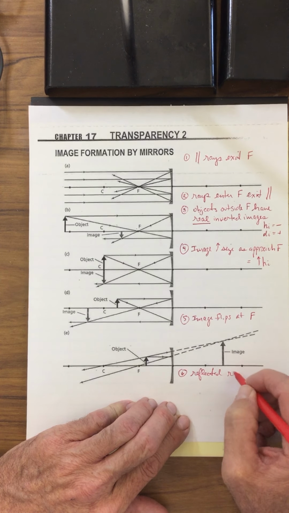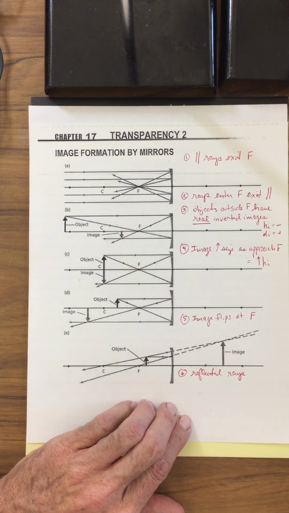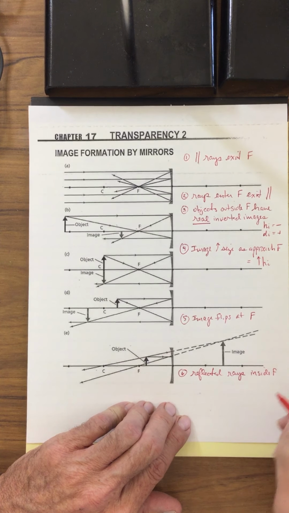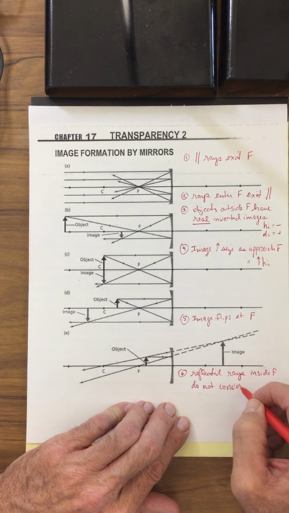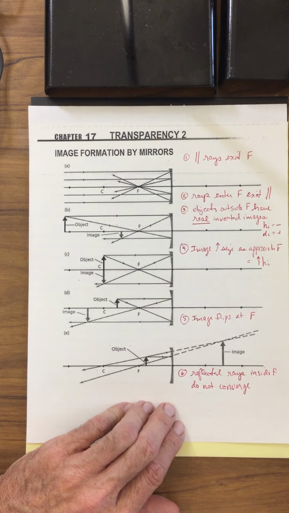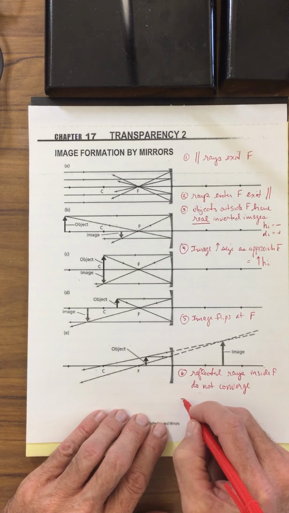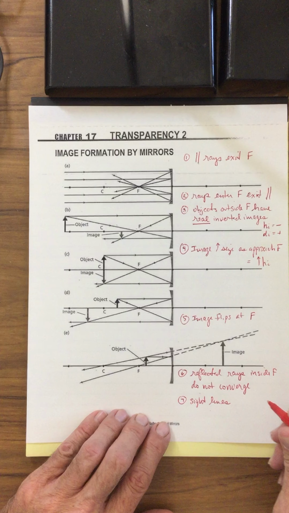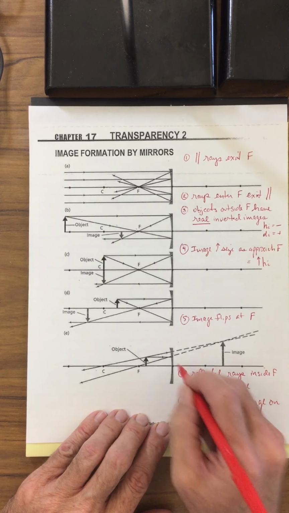The reflected rays inside the focal point do not converge. However, what does converge are the sight lines. Sight lines do converge on the other side of the mirror.